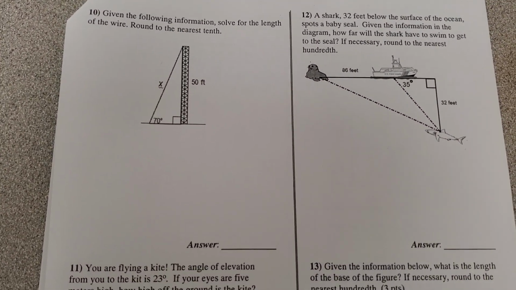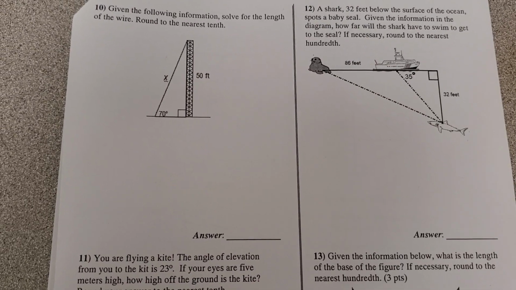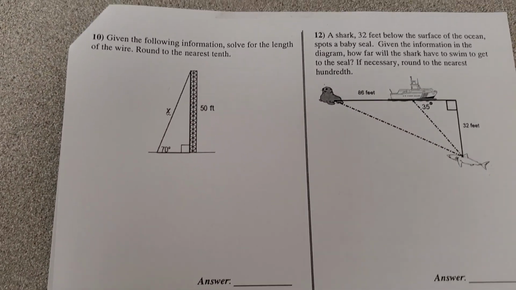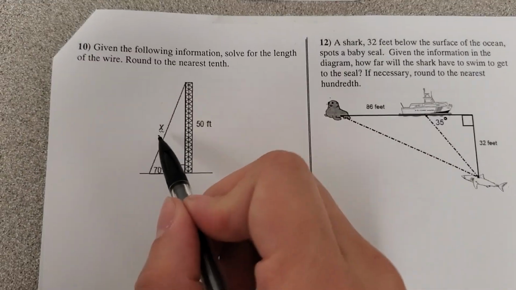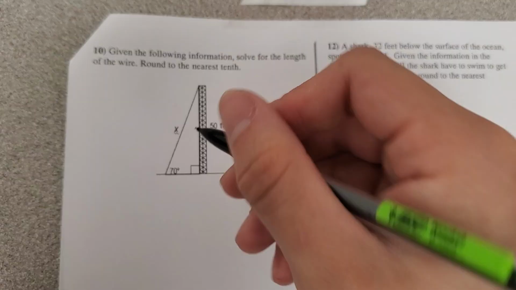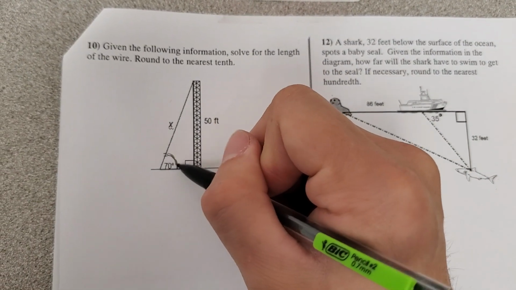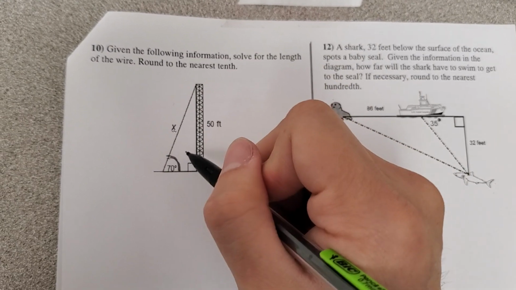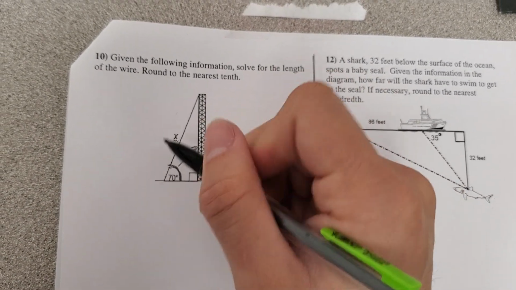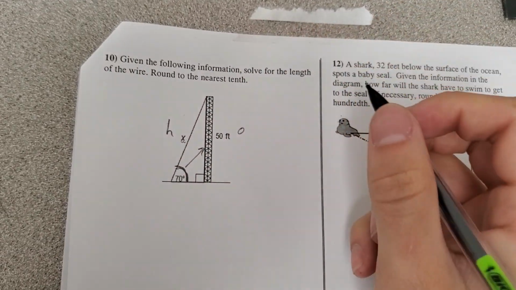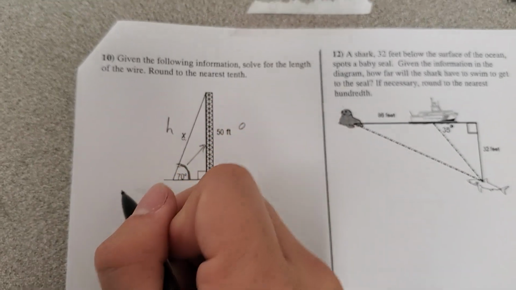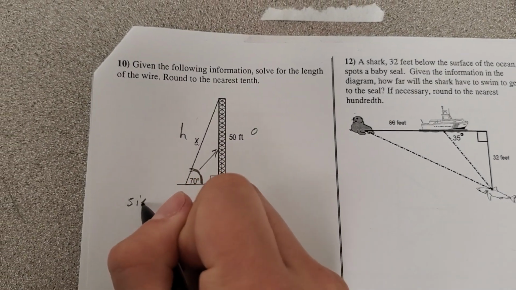Number 10 says, given the following information, solve for the length of the wire, rounded to the nearest tenth. So the length of the wire, pretty much let's find the value of x. That's the wire. Let's find the length. So here's the given angle, 70. There's my opposite side, O. The long side is my hypotenuse. So I want to look for something that uses O and H, and that is sine. So I'm going to use sine.